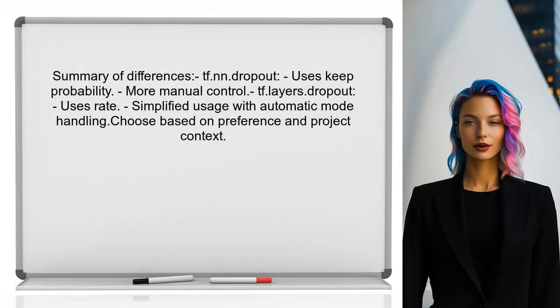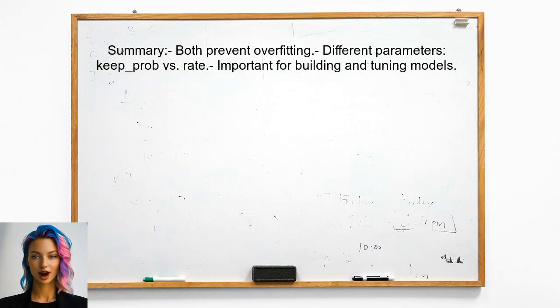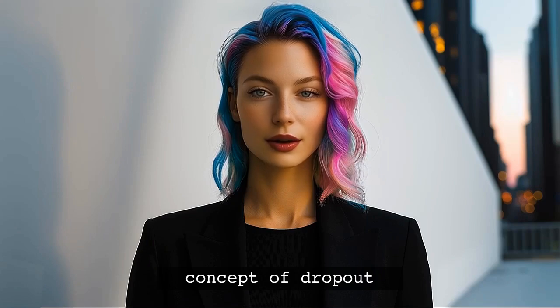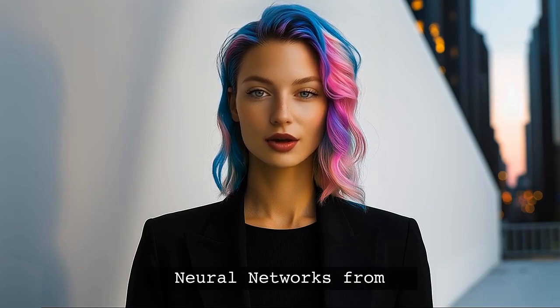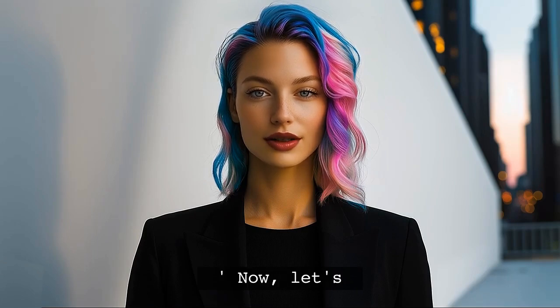In summary, while both tf.nn.dropout and tf.layers.dropout serve the same purpose of regularization through dropout, they differ in their parameterization and ease of use. The user can choose based on their preference and the context of their project. They differ in their parameters and how you specify the dropout rate. This distinction is crucial when you're building and tuning your models. Fun fact, the concept of dropout was introduced in a paper titled Dropout: A Simple Way to Prevent Neural Networks from Overfitting. It's amazing how a simple technique can have such a big impact.